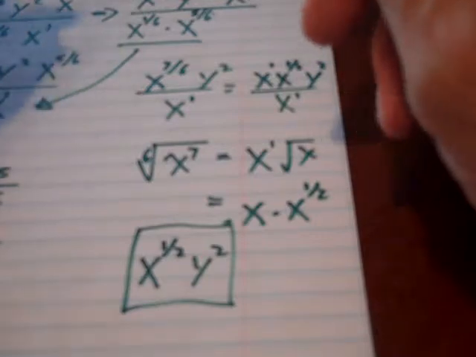And that's pretty much it. You won't receive anything like that on the test, but I would like you to understand how we got from where we started to where we ended by simplifying the expression.